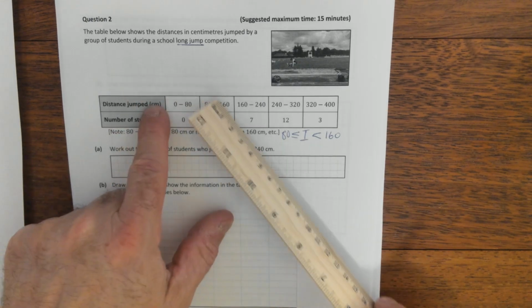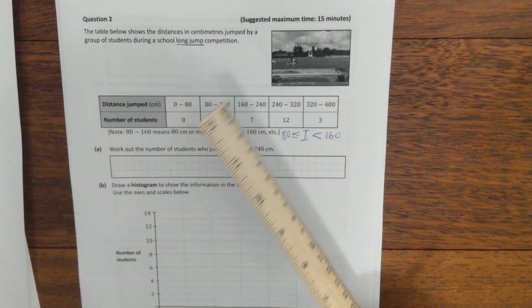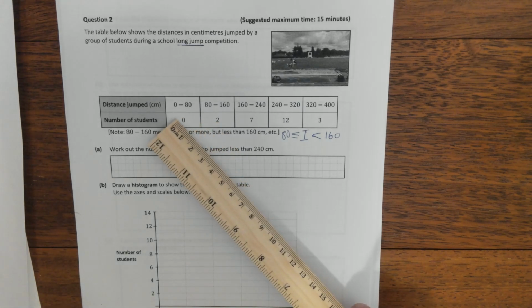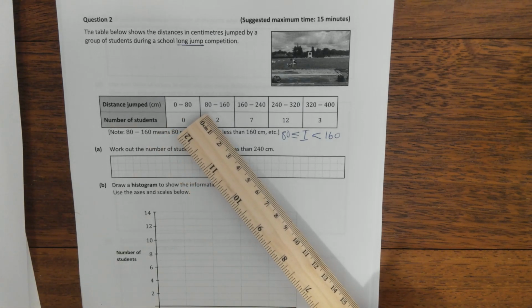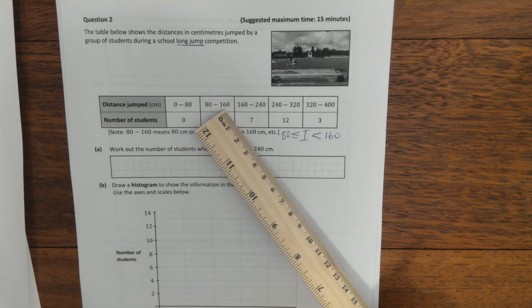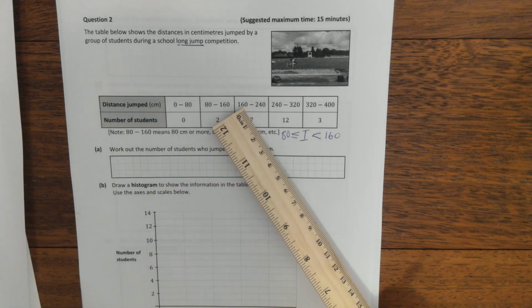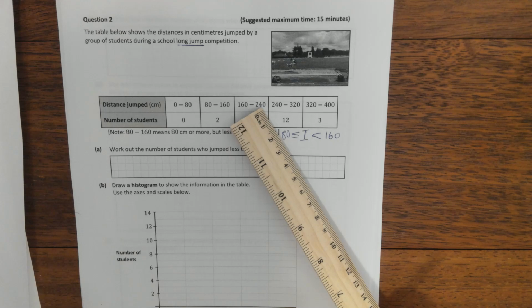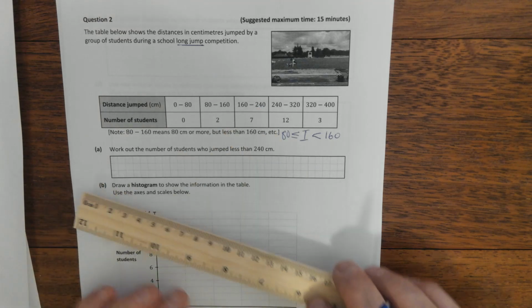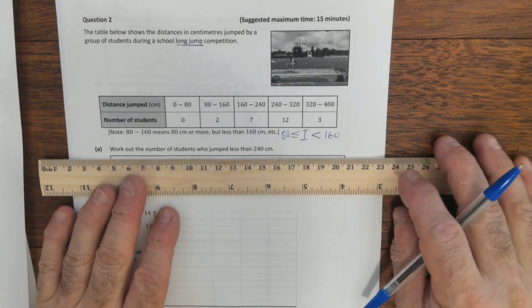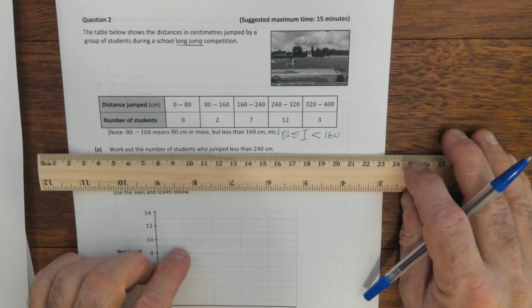So we have a table of data. We don't know the exact values, but we know that two of them, for instance, are between 80 up to 160, but not including 160. 7 are 160 or greater and less than 240, etc. So we understand the situation. Now let's go on and answer the questions.